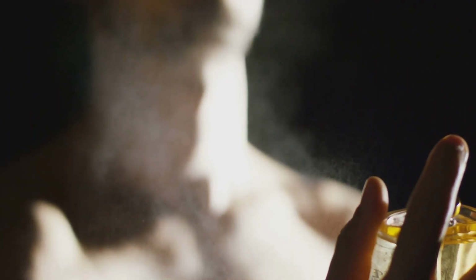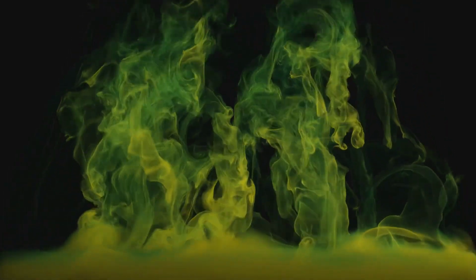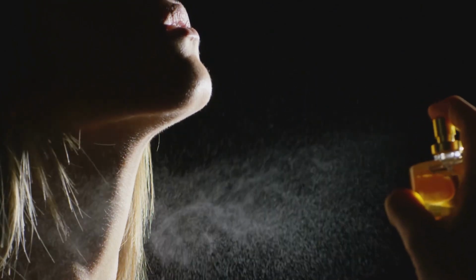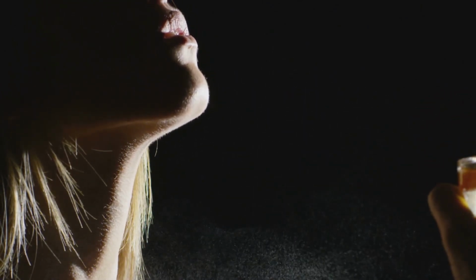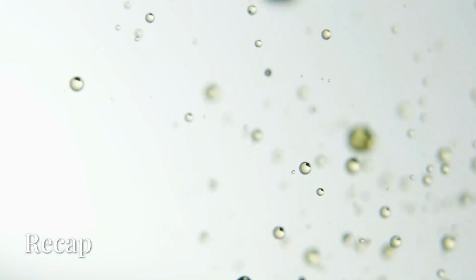Another key part of particle theory is diffusion, the process where particles spread from an area of high concentration to low concentration. This explains why you can smell food cooking before you even enter the kitchen, or why ink spreads in water without stirring.